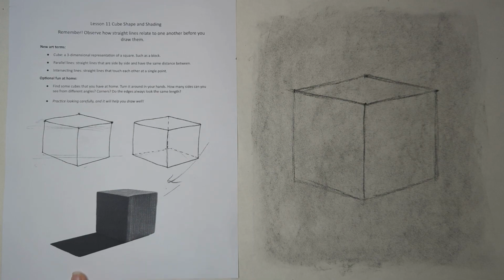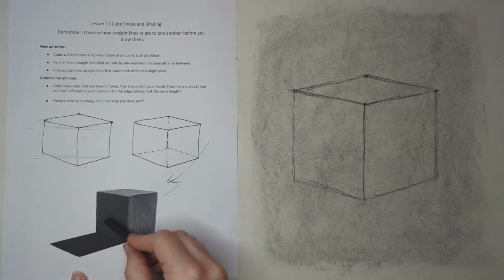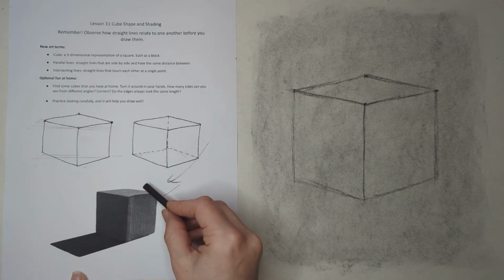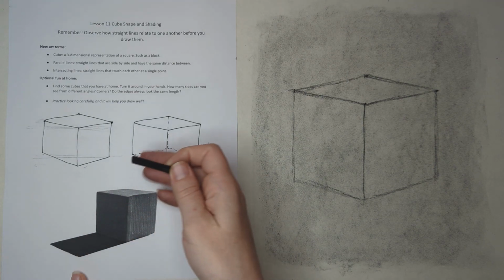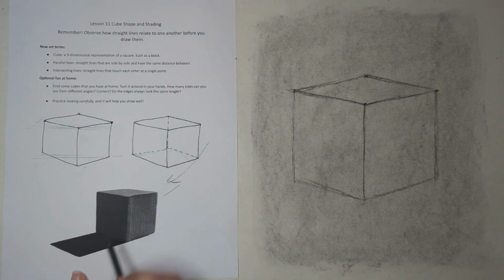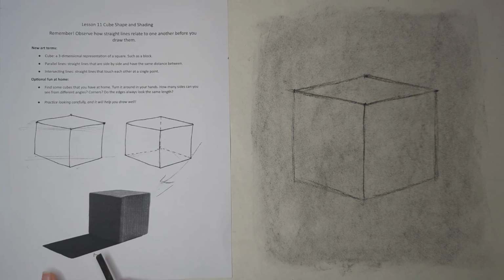Then the darkest part of the cube is the back of the cube, the one that's away from the light source, because light only shines in one direction, and then the shadows come on the opposite. Then this guy on the bottom, does anybody remember what he's called? He's a cast shadow. We are going to draw a cast shadow today as well. Then this is the darkest part of what we have today in our drawing.